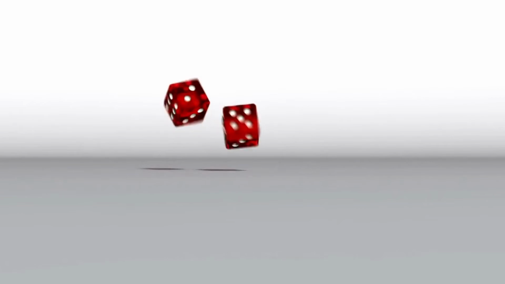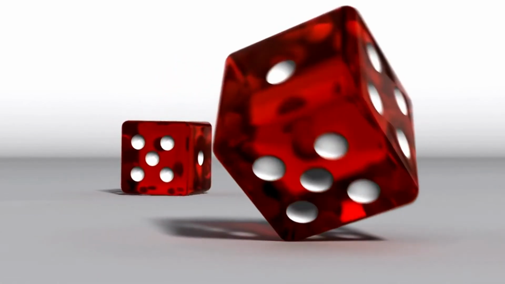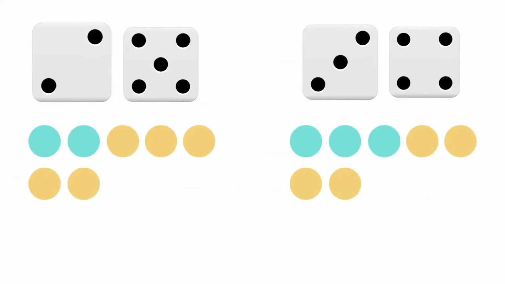Playing dice games is another great way to practice balancing equations. Roll the dice and build the equation with objects. Keep rolling the dice until you get your balanced equation.